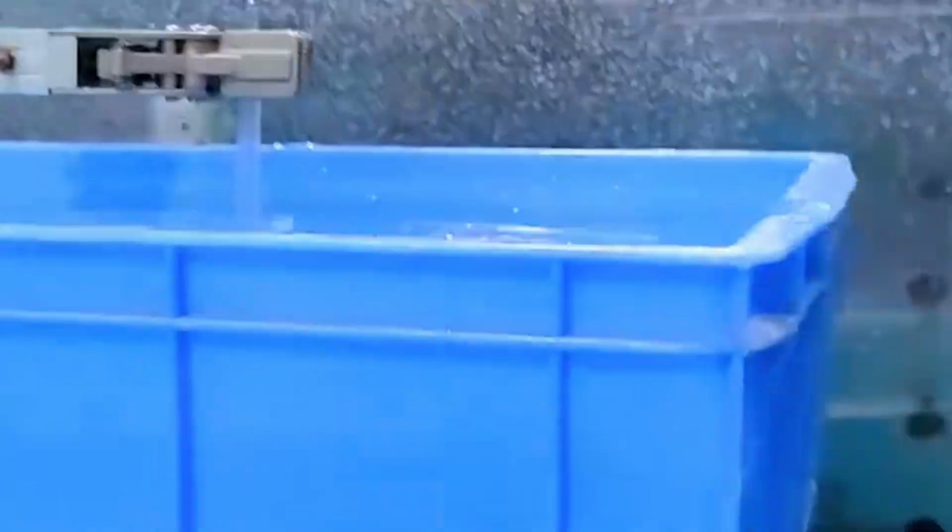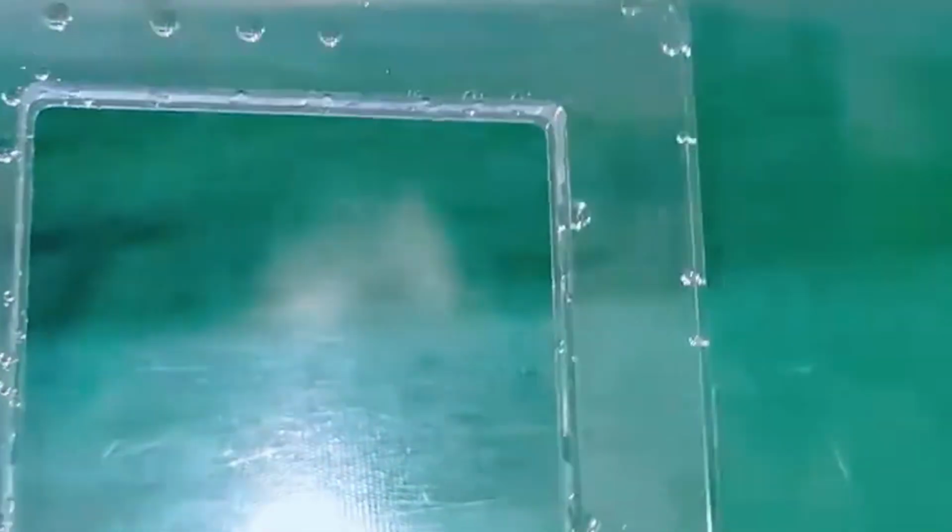In the selection of raw materials, also pay attention to the purity and quality of raw materials. Too many impurities will affect the transparency of the product. Injection temperature. Different transparent plastic raw materials have different injection temperature ranges. Take PMMA as an example. The injection temperature is generally between 220 to 250 degrees Celsius.